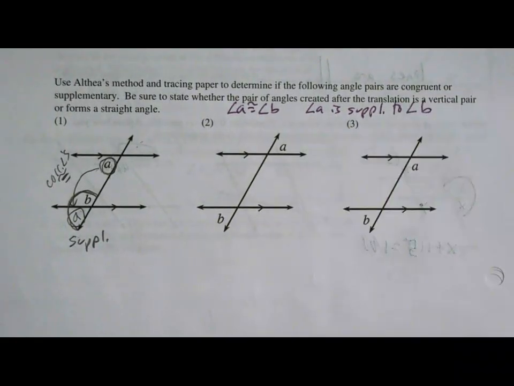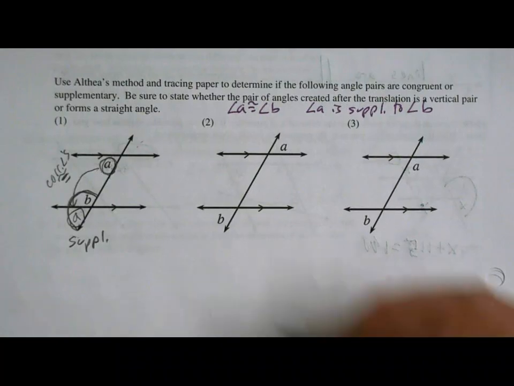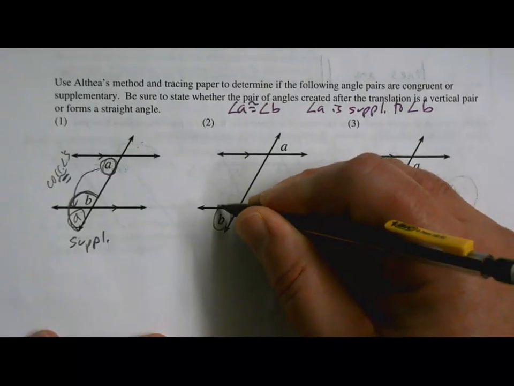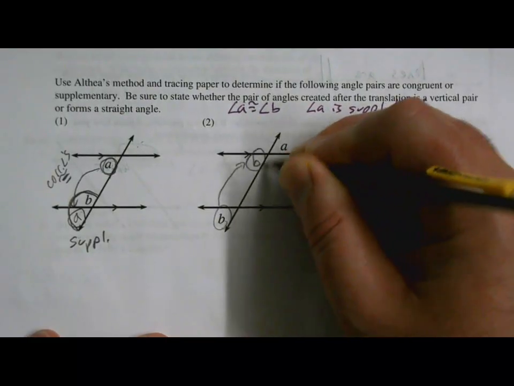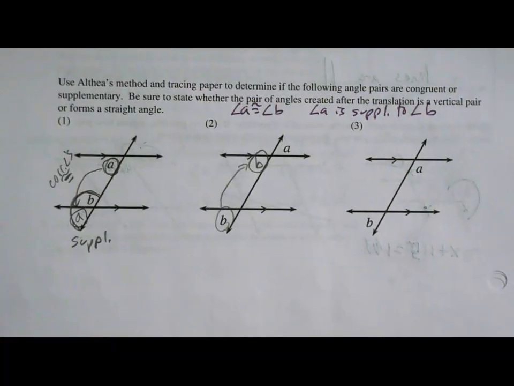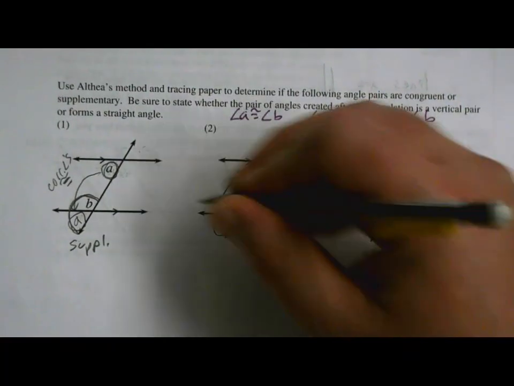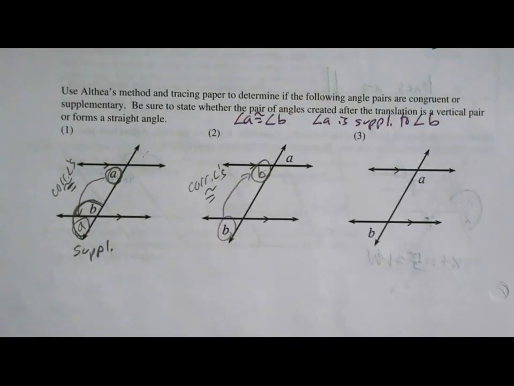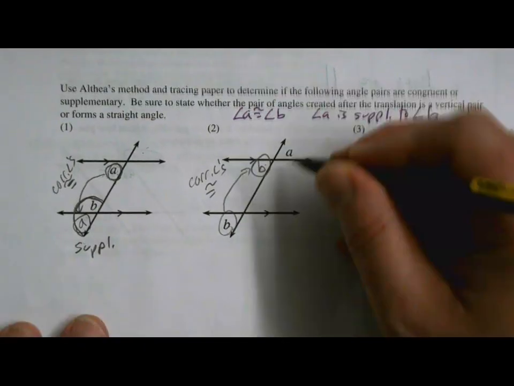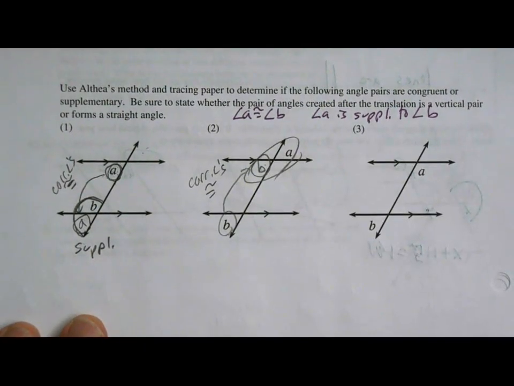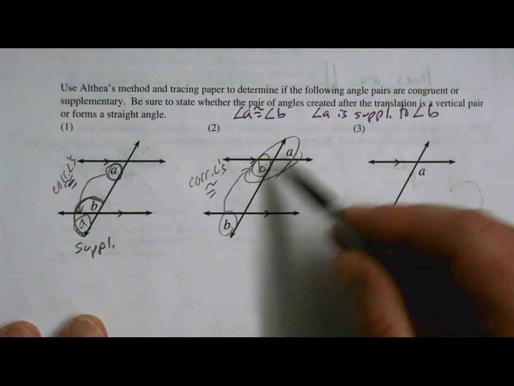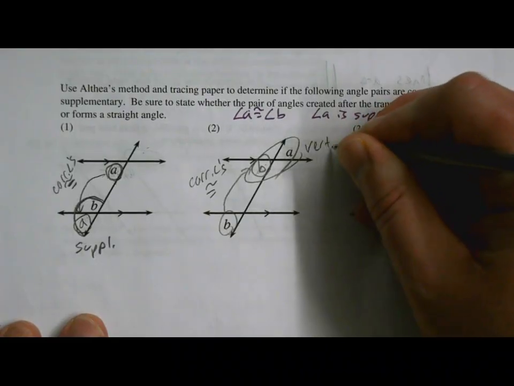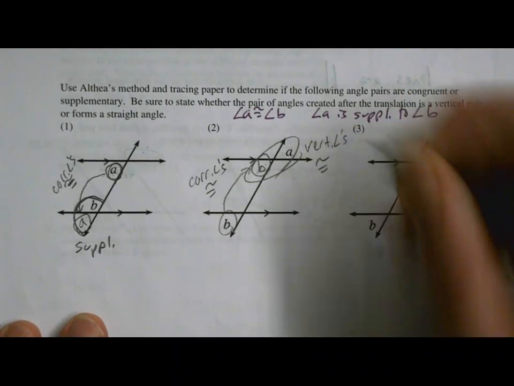And this one, I'm going to move the B this time. I'm going to move the B right up here. I like that. That's corresponding angles, right? From here to here. Corresponding angles are congruent, so these have to be the same. Now, what do we know about A and B in that position? What special type of angles are we looking at here? Those are vertical angles. So vertical angles are congruent. So A and B are congruent in this one.